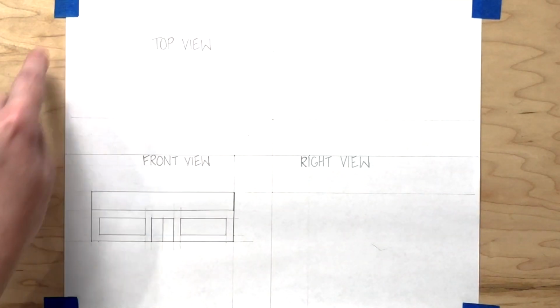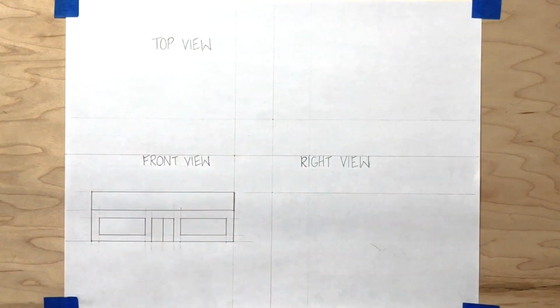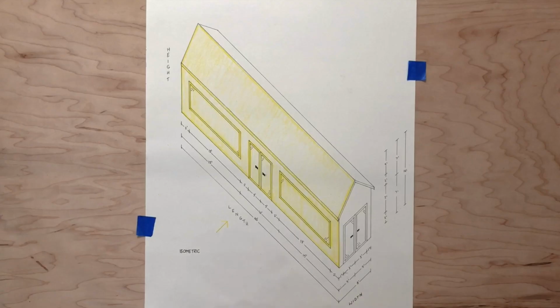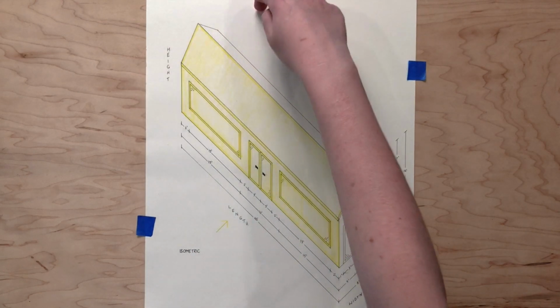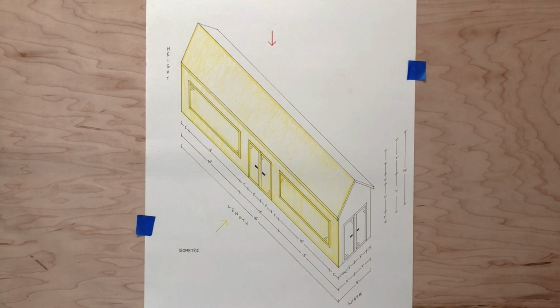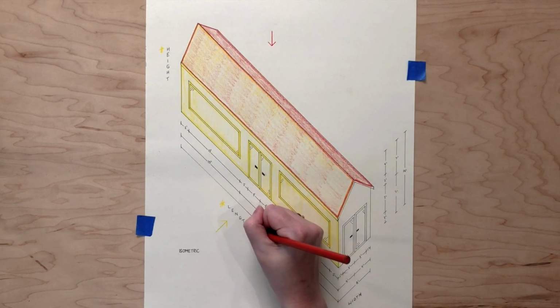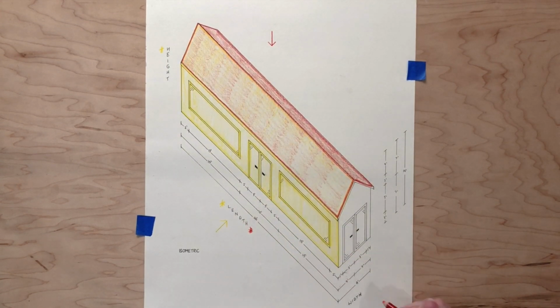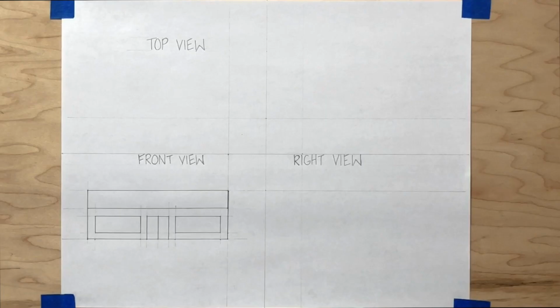Top view. The next view we will draw is the top view. I want you to imagine that you flew up from where you were standing and are now flying above this tiny house. You will see the roof only. The dimensions of length and width will be represented.